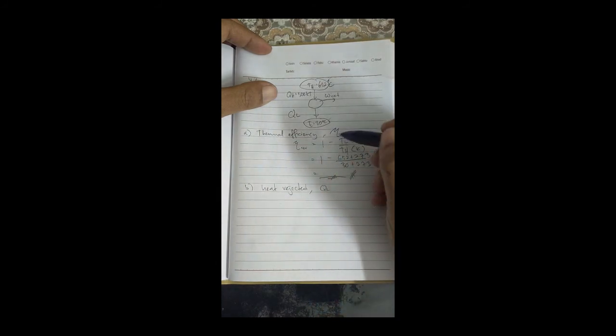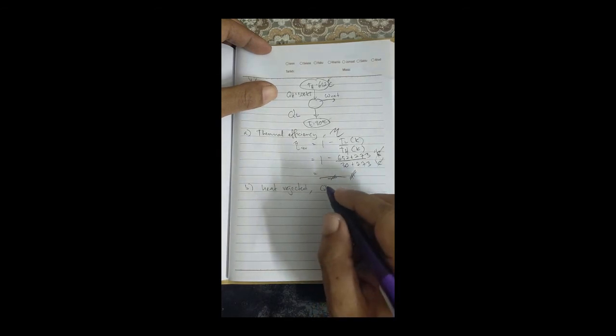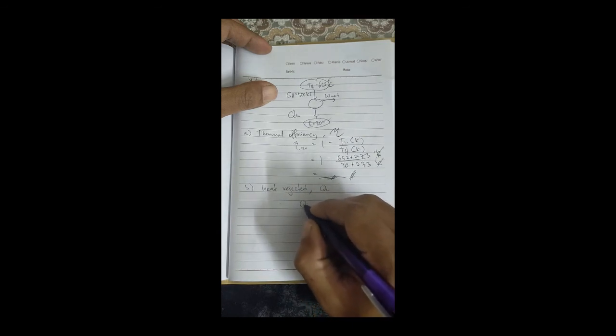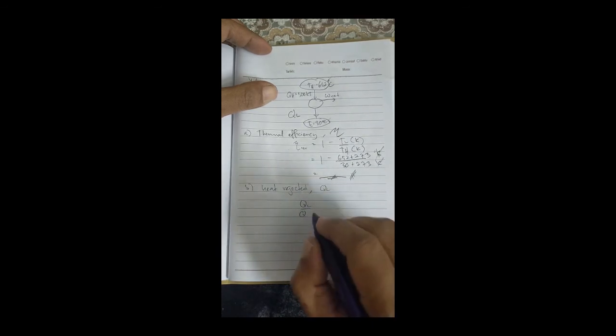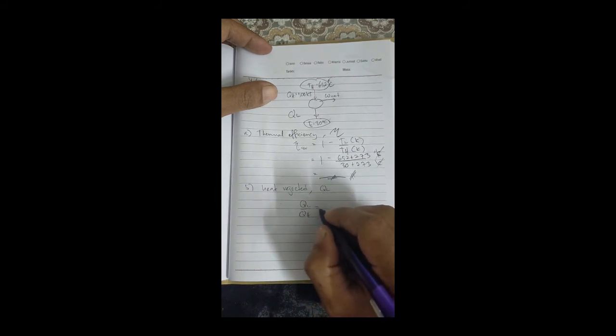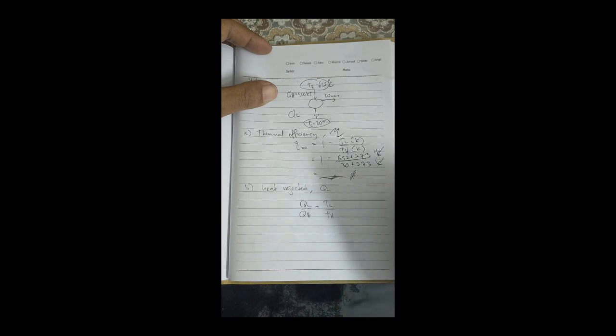The ratio of heat low to heat high is similar to the ratio of temperature low to temperature high.